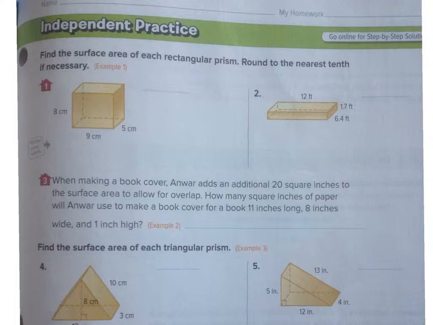So what I like to do personally is to take my shape and put it into a net so it's flat and I can see all of the sides, and then I'll find the area of each one and then add them up. But for right now, we are just going to use the formula.